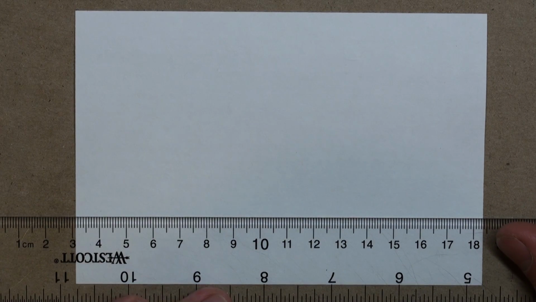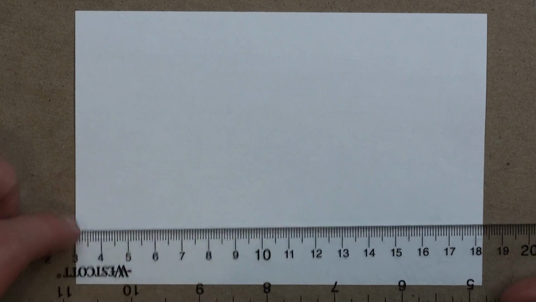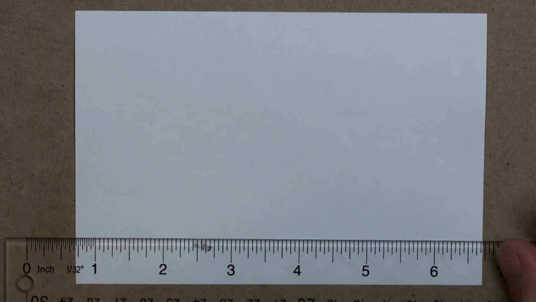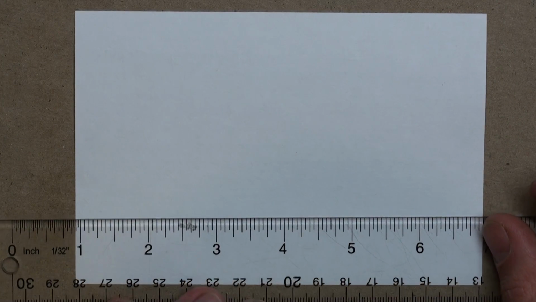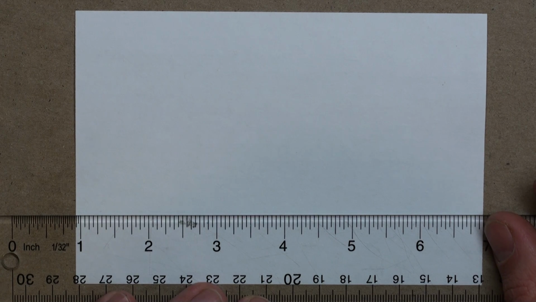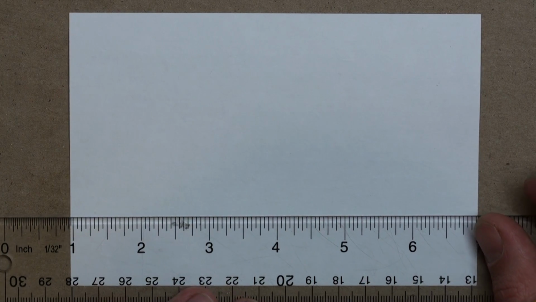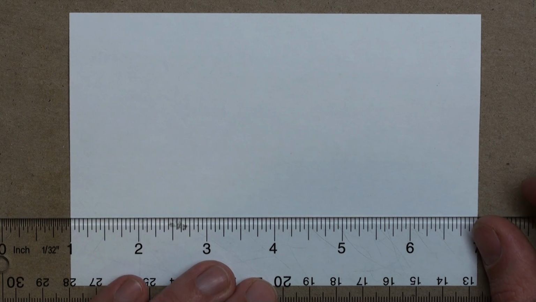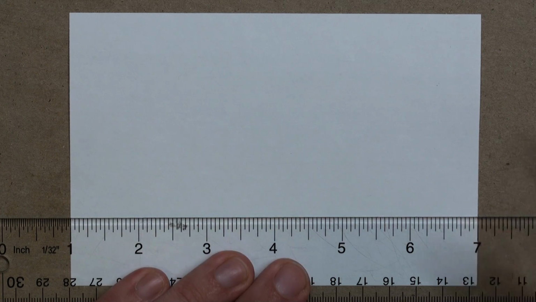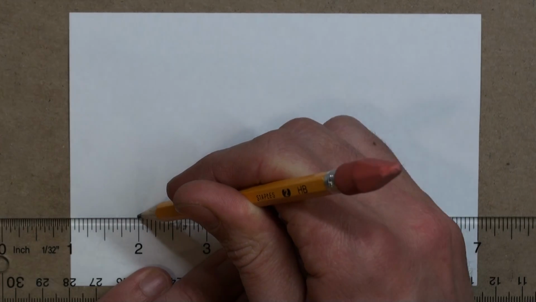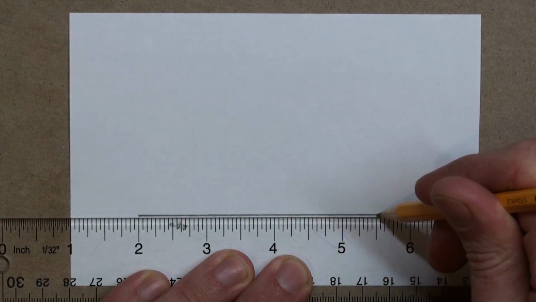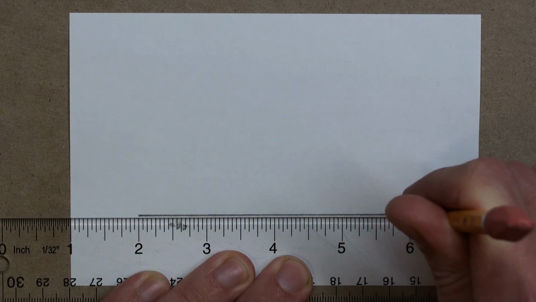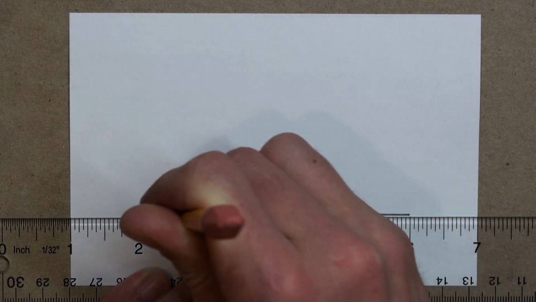So first I got to draw a triangle, because when we talk about medians, we're talking about triangles. Okay? So here's what I'm going to do. I'm going to draw the base of my triangle, 4 inches long. You don't have to do this, okay, but this is what I'm doing.